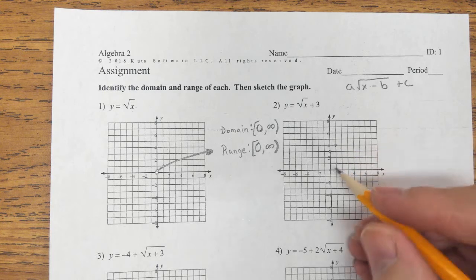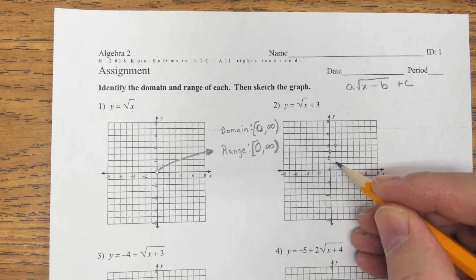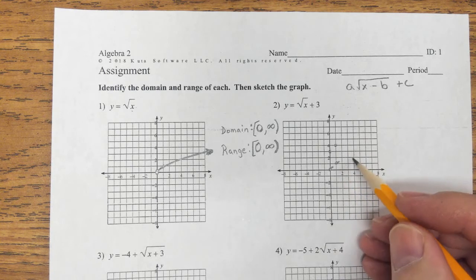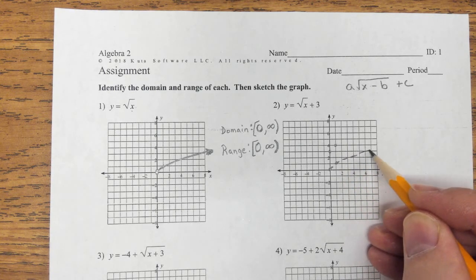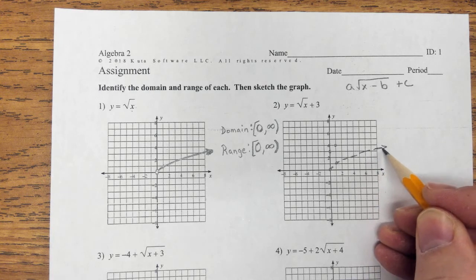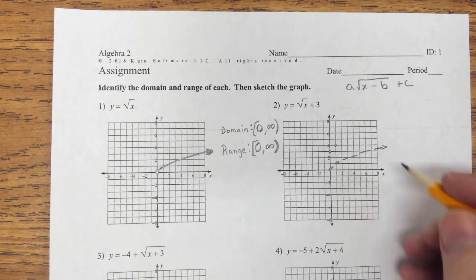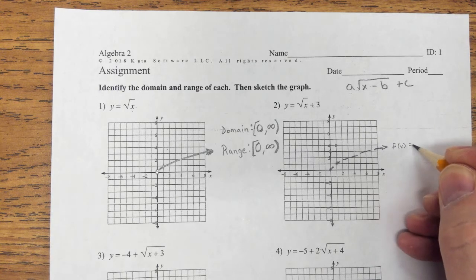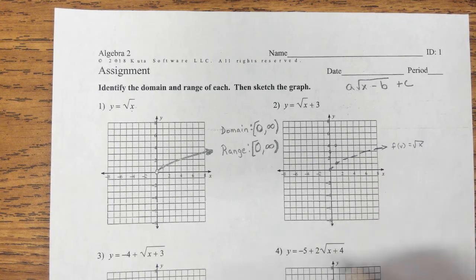And every point, so let's graph the parent function on here. I'm just going to do it with a dashed line this time, so you can see how it changes. So there's my parent function. This is f of x equals the square root of x.